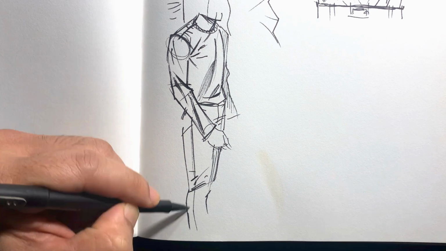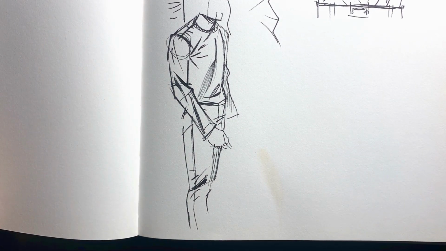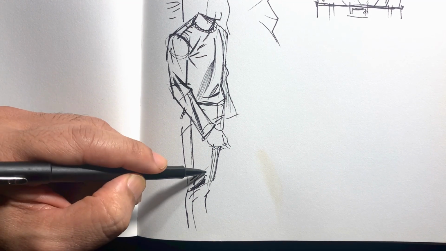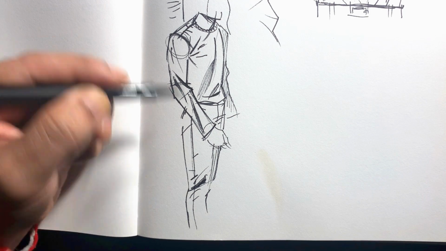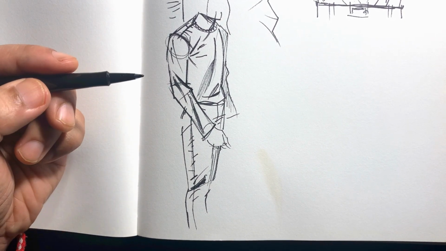So basically wherever it gathers, you're gonna get these gather wrinkles because of the gravity. Then you have material wrinkles, which come off of the seams.